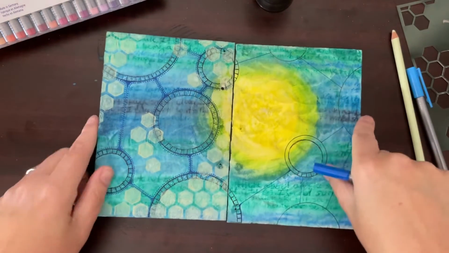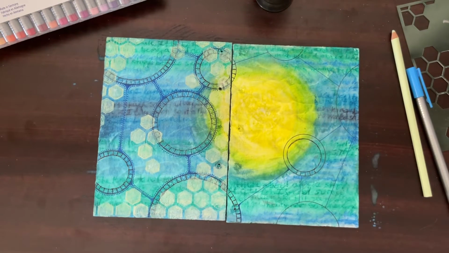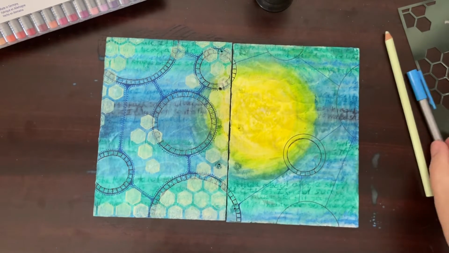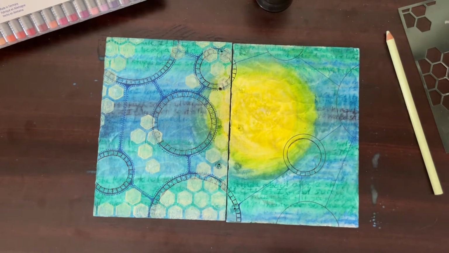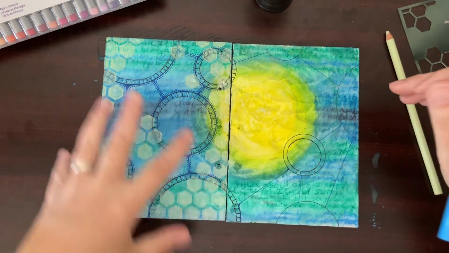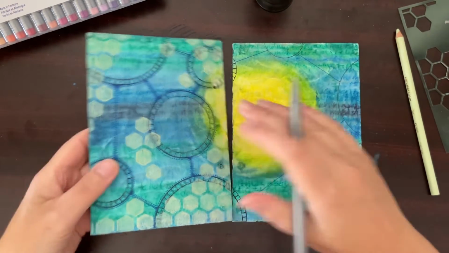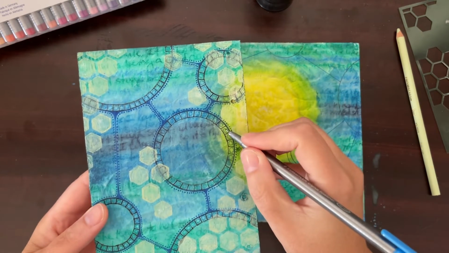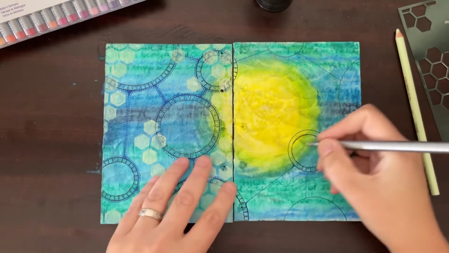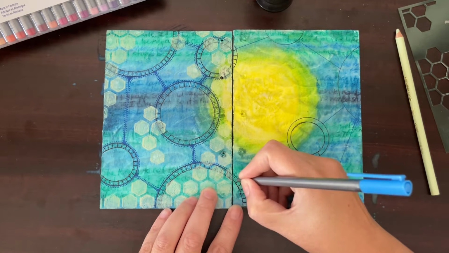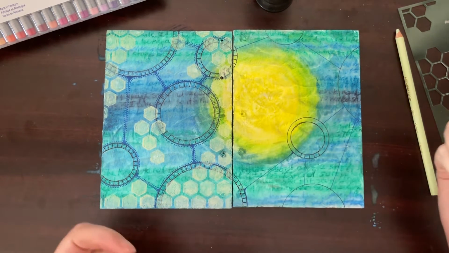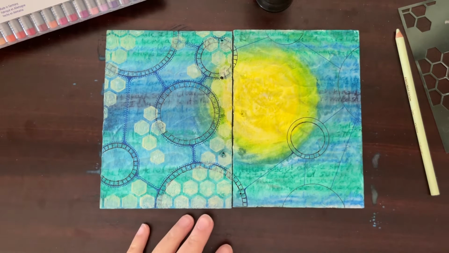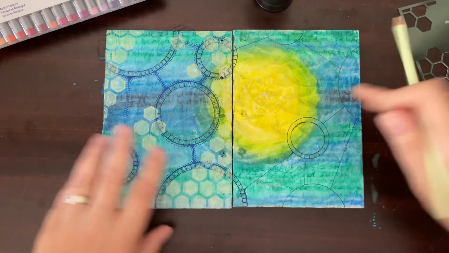So I did that in a similar-ish color to the background because I've got so many blues and greens. I continued with that just because I wanted it to stay as a background bit. And then I used another color of that pen to add in these little details in here. So it was just drawing a little circle in there. Now that's using some of the micron pens and some of the Staedtler pens.